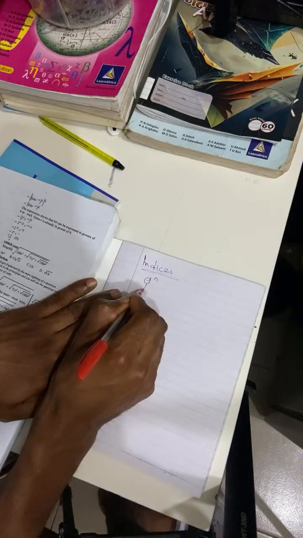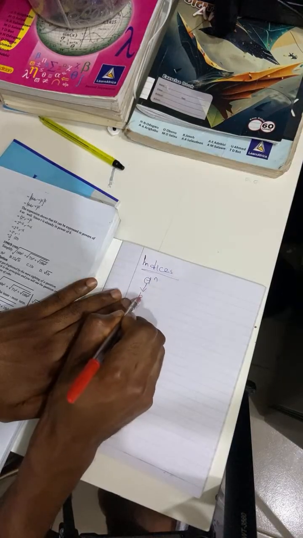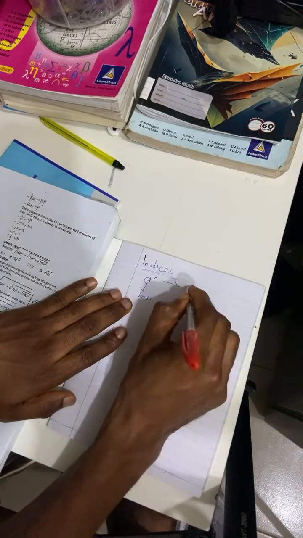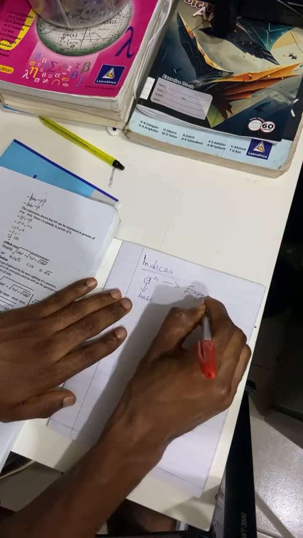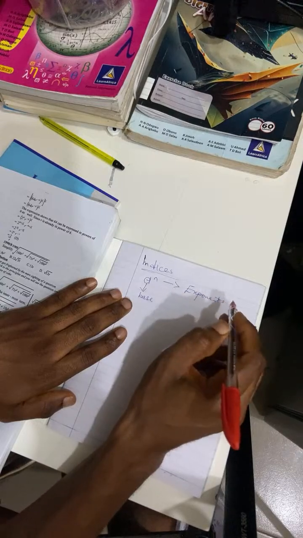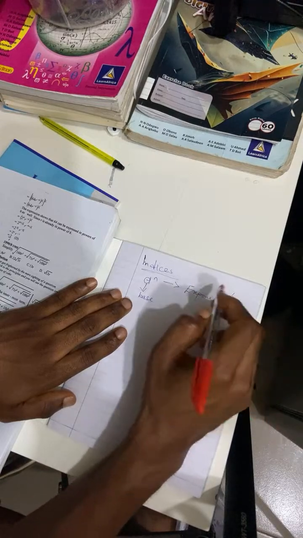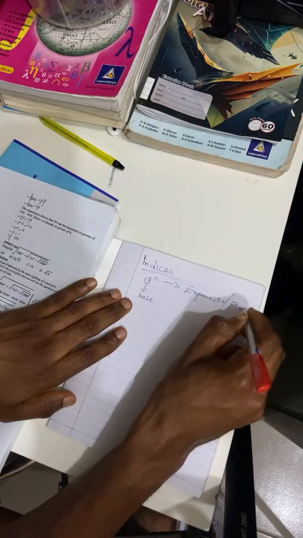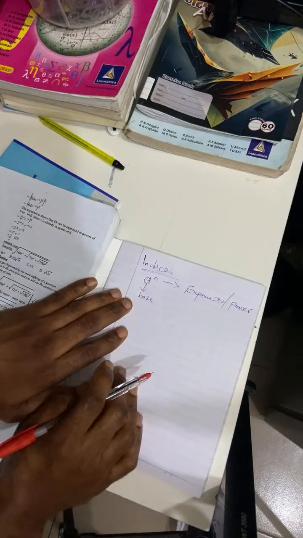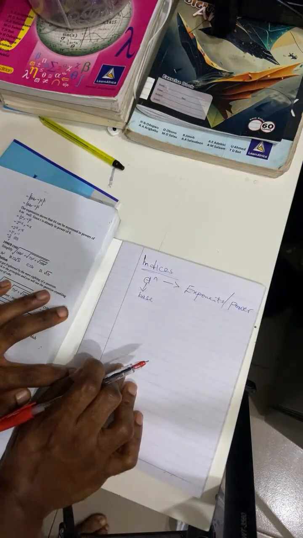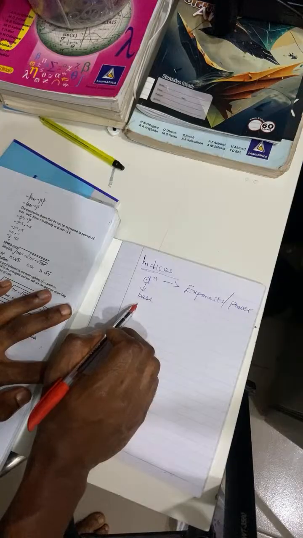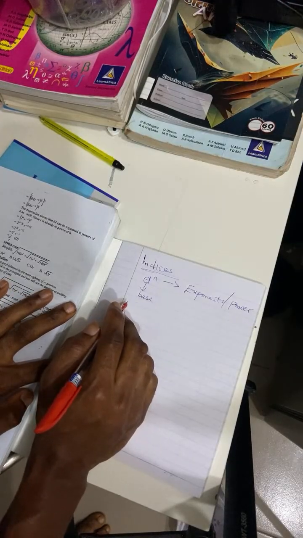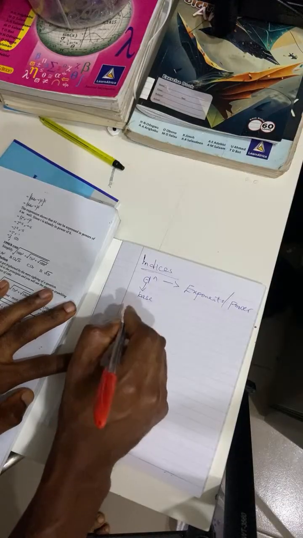This a that we have is called the base, while the n is called the exponent, or the index, or the power. This can be seen as the main meaning of indices.